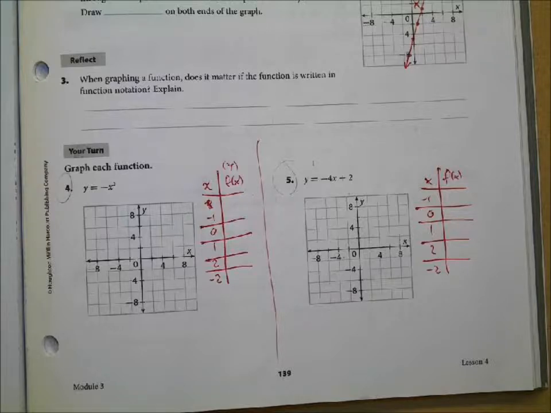Make sure you put parentheses around things when you square them. Oh, shoot. Mr. Wade messed up his table. Doggone it. That is frustrating. Okay, so I made a mistake on one of them, so I'll show you the other way.